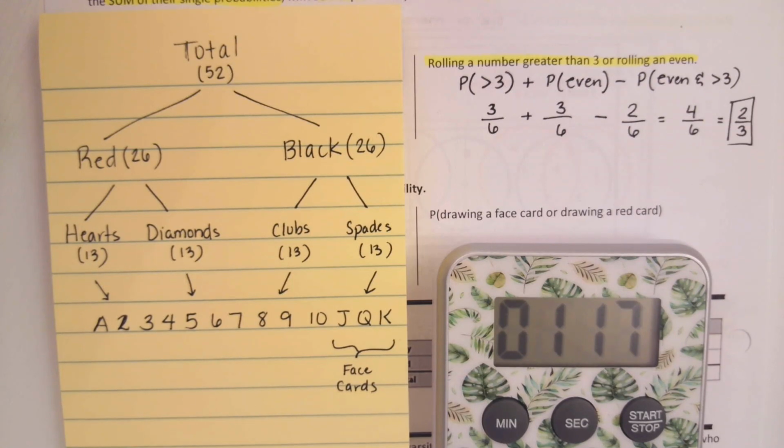Okay, wait. 12 over 52, right? The first number that you add. 12 over 52. Red card. Oh, okay, I got what I did wrong. My bad. 38 minus 6. Oh, 26.